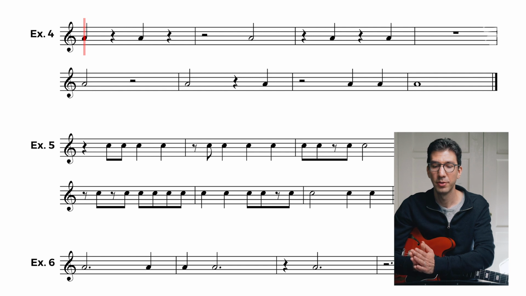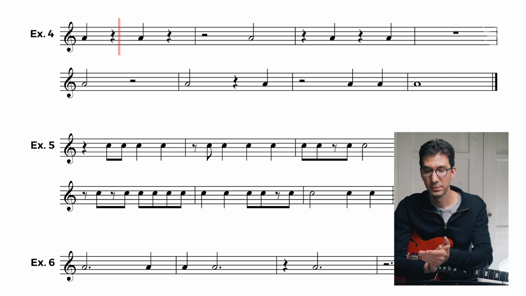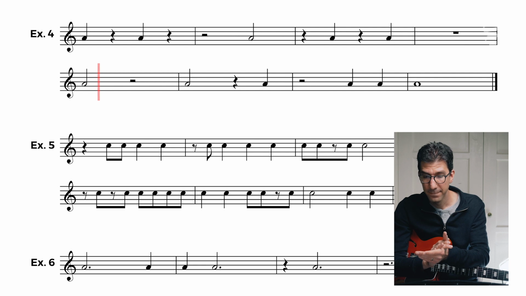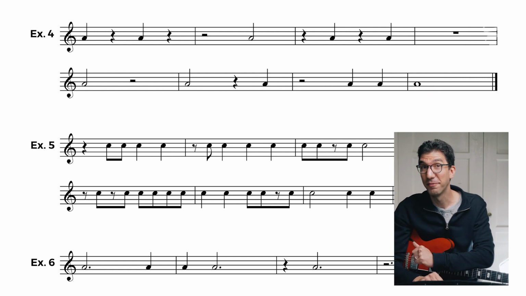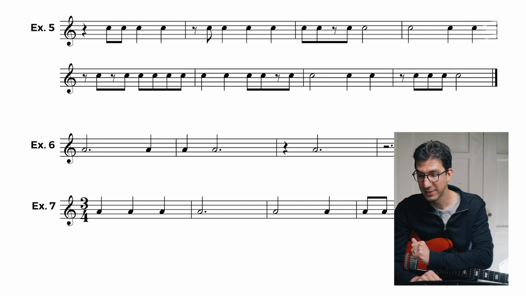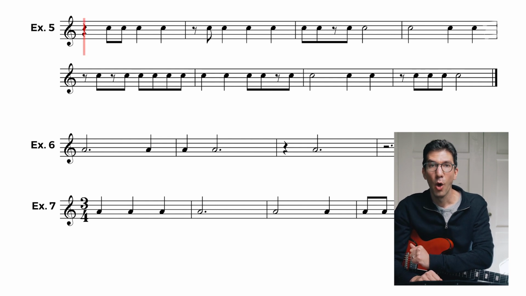1, 2, 3, 4. Rest, 2, 3, 4. So a lot of rests there. Here's example 5. A little trick here. We have some eighth rests. So go ahead and try clapping this one. 1, 2, 3, 4.